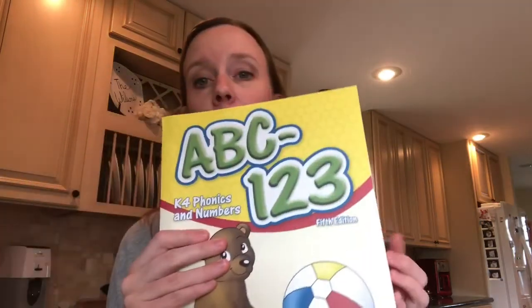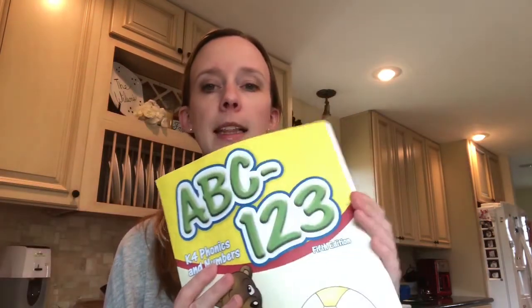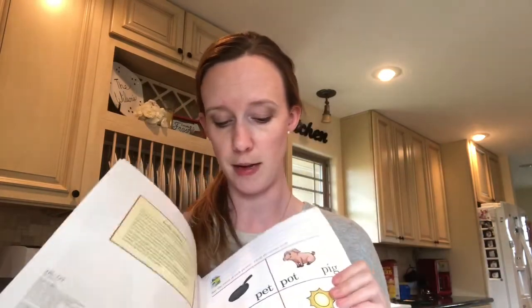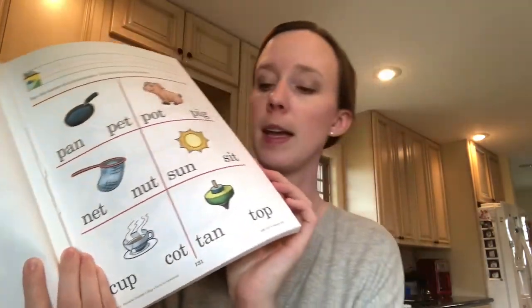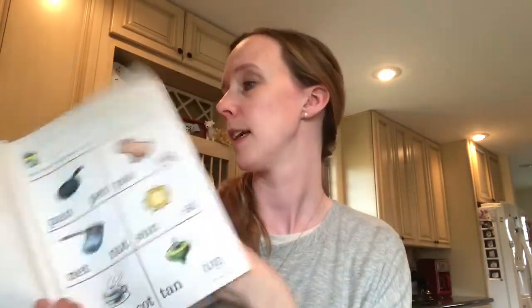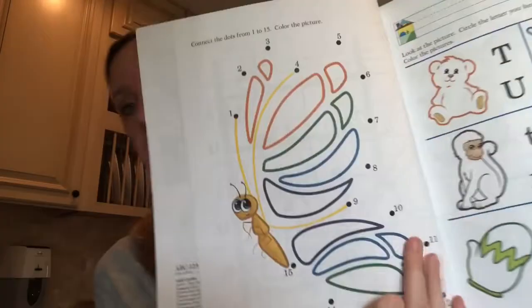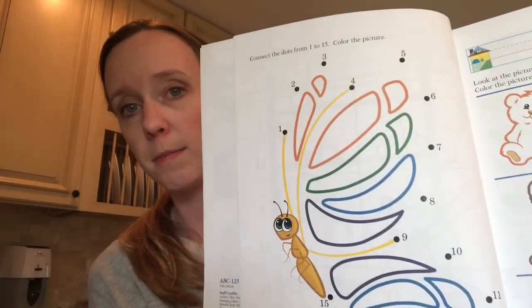And then we have the ABC 1, 2, 3. And this they use in a couple different classes, so you just kind of have to watch. It has things like this page would probably be used in phonics. And then this one would probably be used in math, because it's numbers. And we've already done them because we're almost done with the school year.